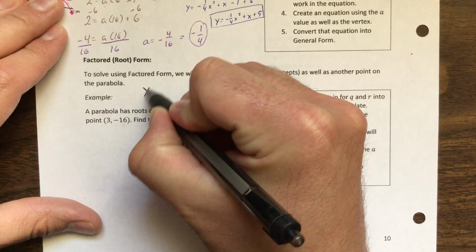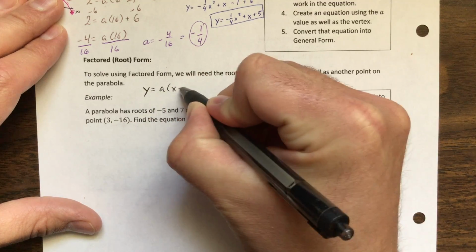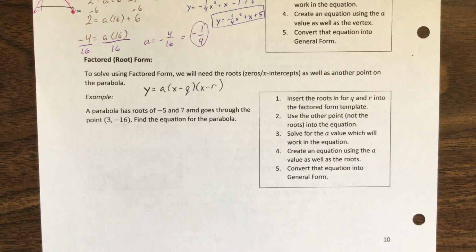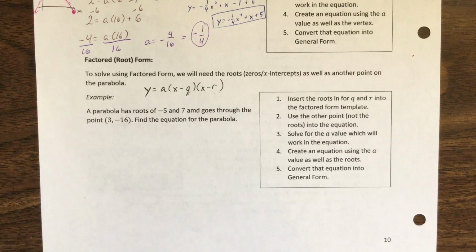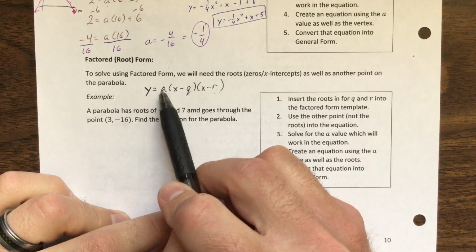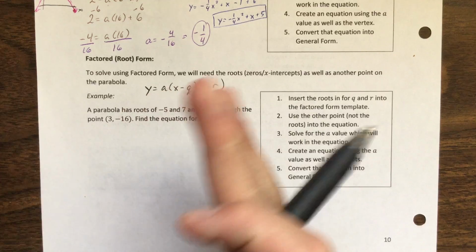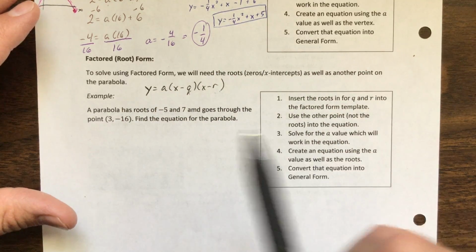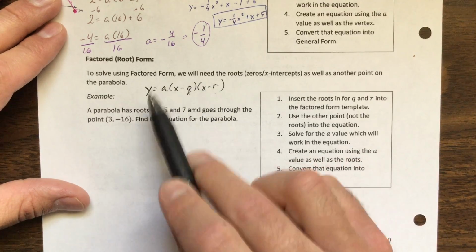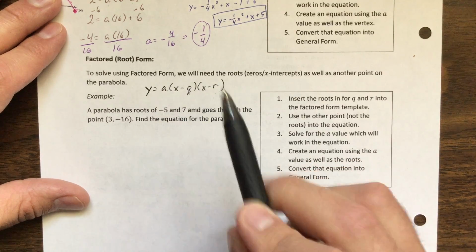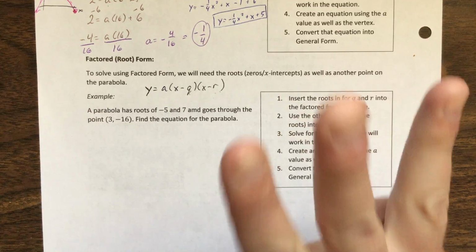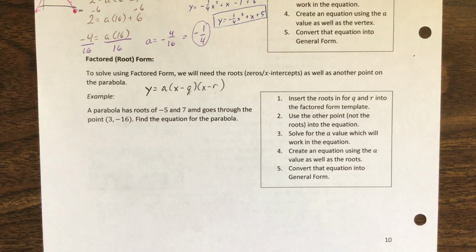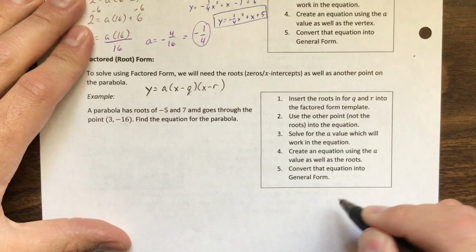So factored form, remember, is y is equal to a(x - q)(x - r). That is our factored form, where q and r are the two roots, and a represents whether it opens up or down, and whether it's really wide or really narrow. Now, to figure out the equation in this form, we need to know what our roots are, and we're going to have to know one other point. So in this case, we need to know 3 points, and for the most part, we're going to need 3 points to come up with an equation there.